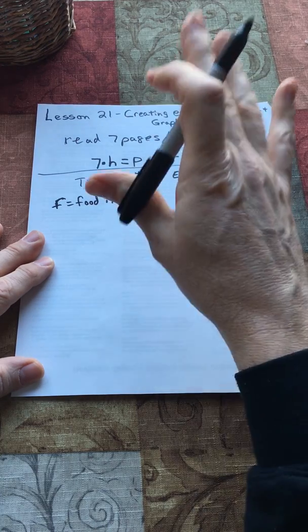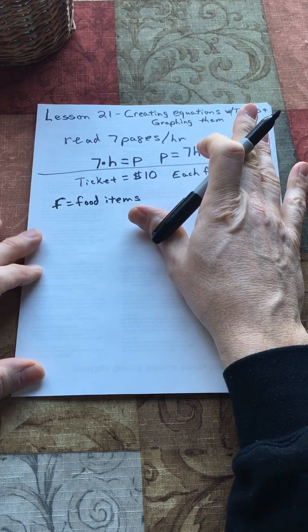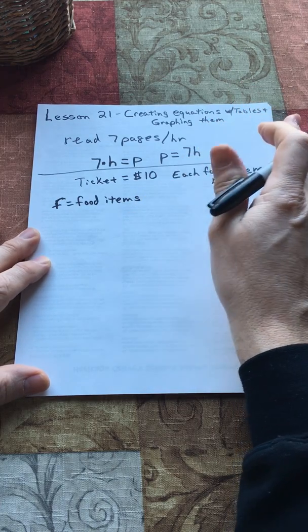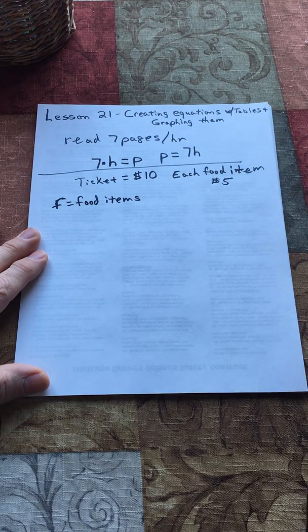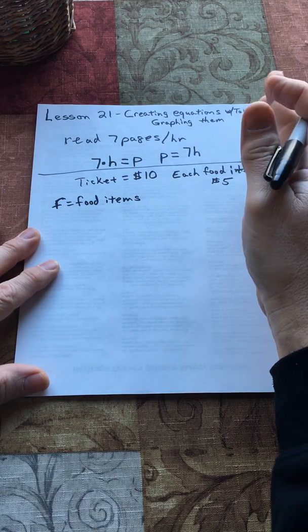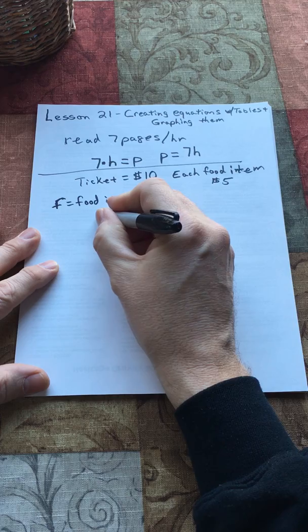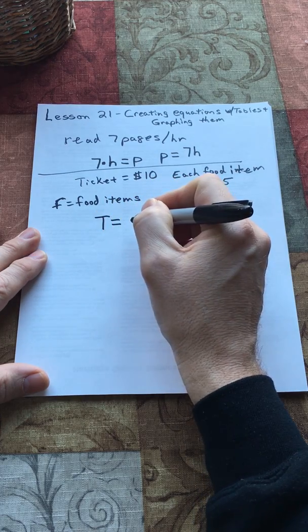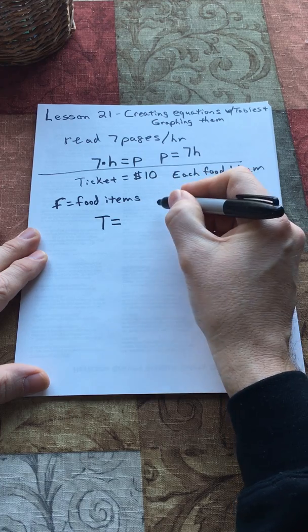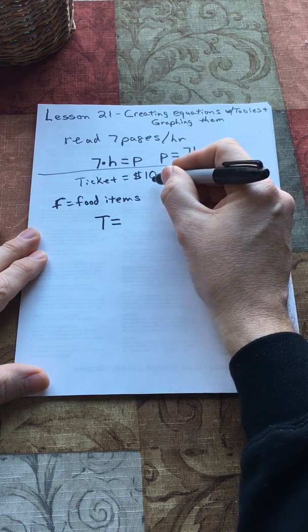We want to know what the total cost is going to be for our trip to the movie, depending on how many of these food items we eat. All right, so to write an equation, I'm going to put T for our total cost. And what's that going to equal? Well, you got to pay that $10 to get in, right?